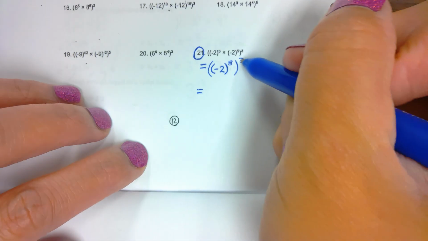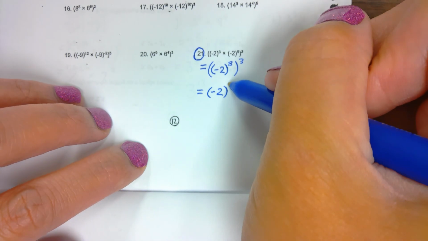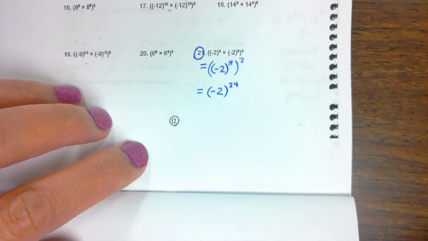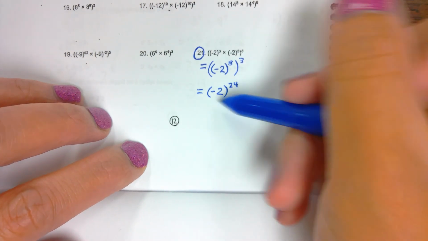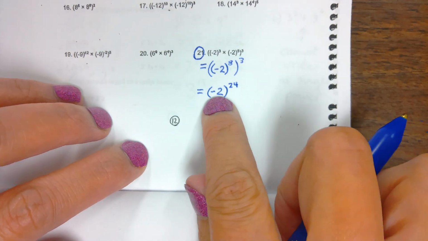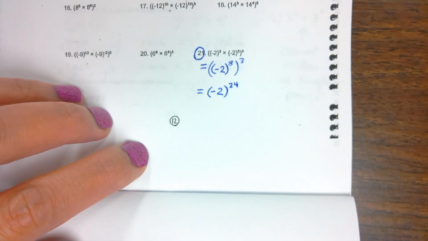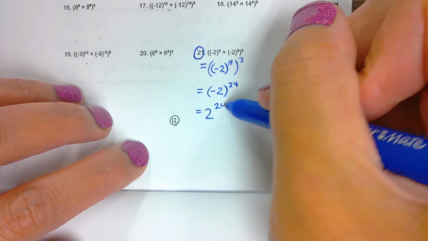So now, exponent raised to another exponent. What do we do again? Yep, Vincent? Multiply it. So 3 times 4 gives you 24. So I could simplify this one further. Well, remember, if I have negative base with an even exponent, what is my answer going to be? Positive, right? So technically, I could simplify this to just 2 to the 24.